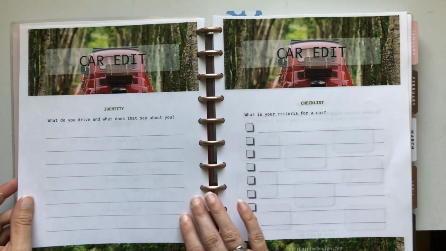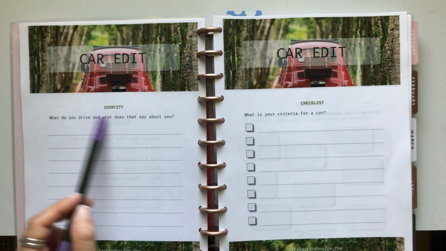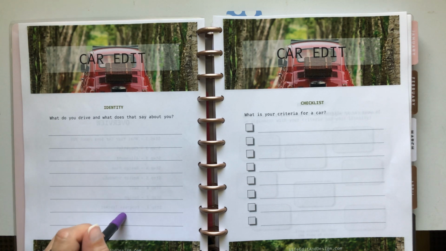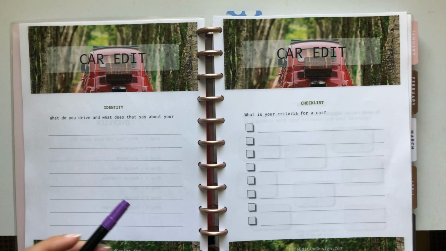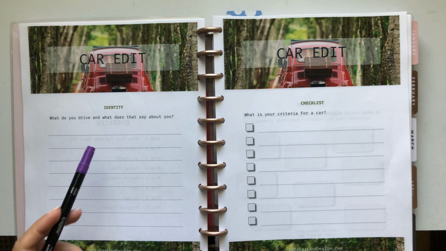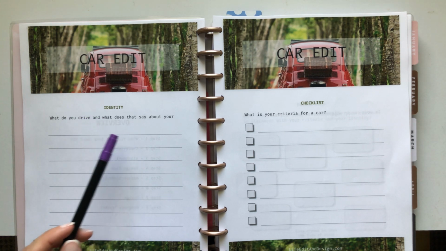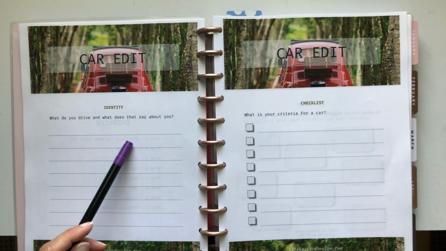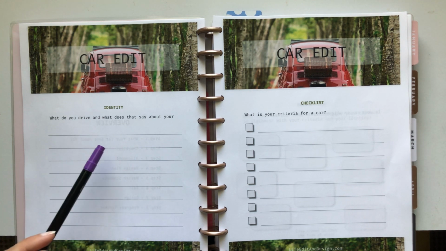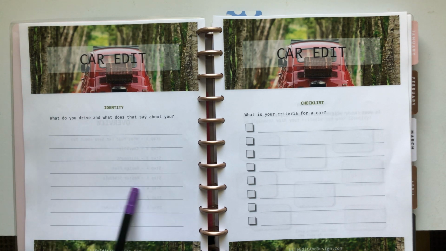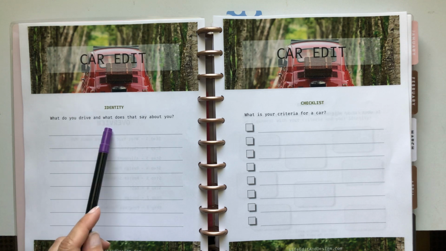So let's dive in. First off is identity. What does the car that you're driving now say about you? Some people have an identity where they have a car that's very eco-friendly, and that says something to them that they're conscious of the environment and they're doing their part. Other people might have a sports car that says, I'm cool and I like to drive fast. Or maybe you have a car that's utilitarian and you're like, hey, I've got a busy life, I don't need frills, I just want a car that gets me from A to B. So write down what your identity is in relation to the car you have now.